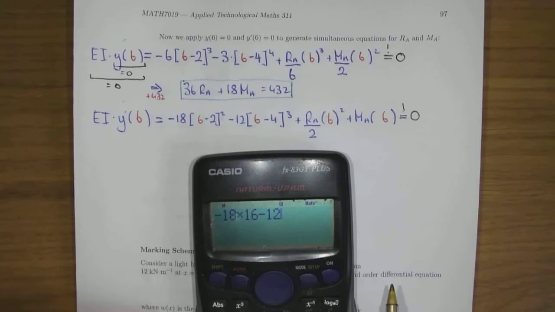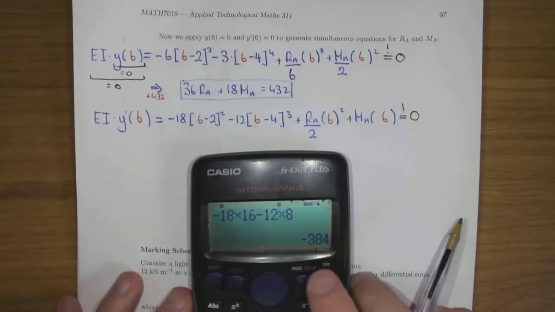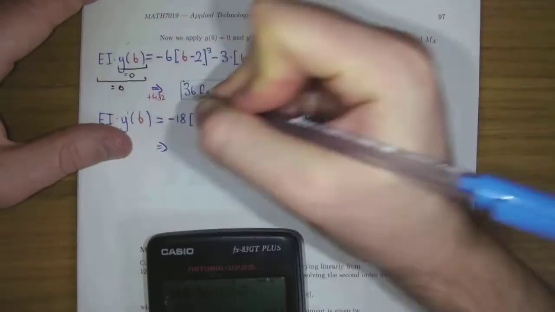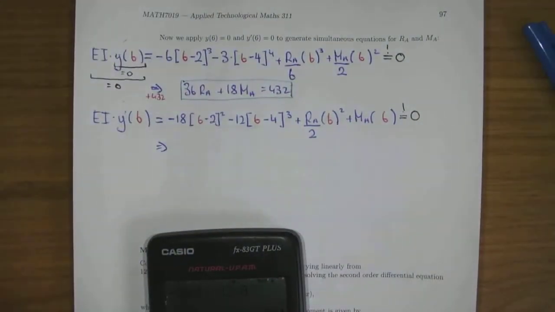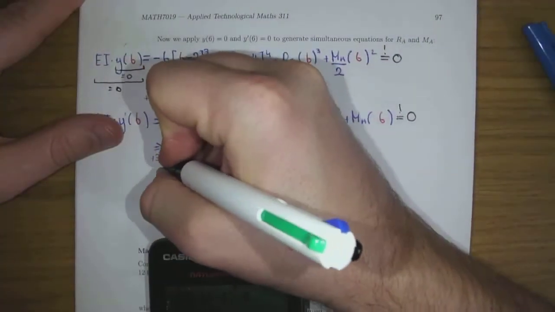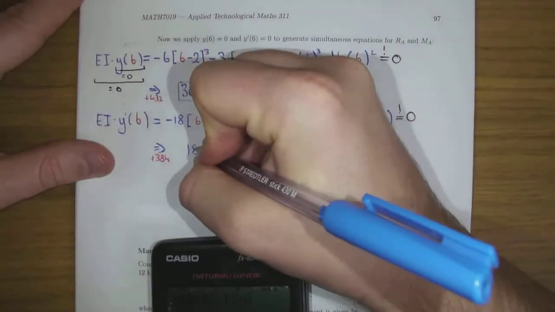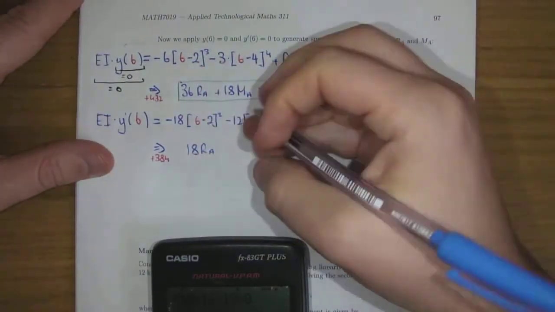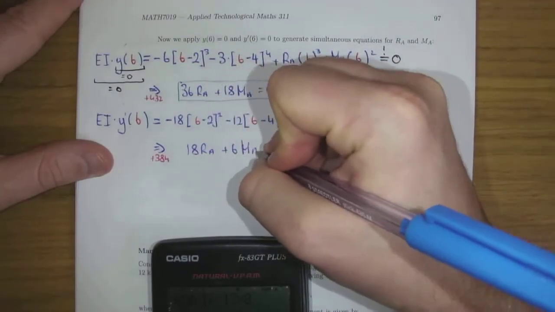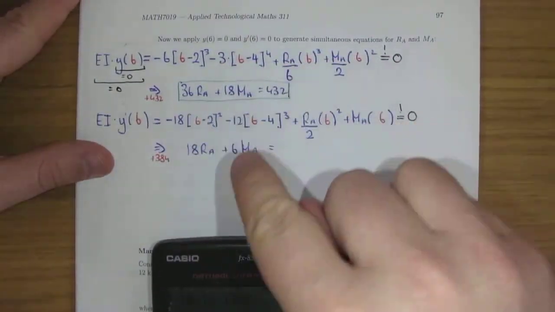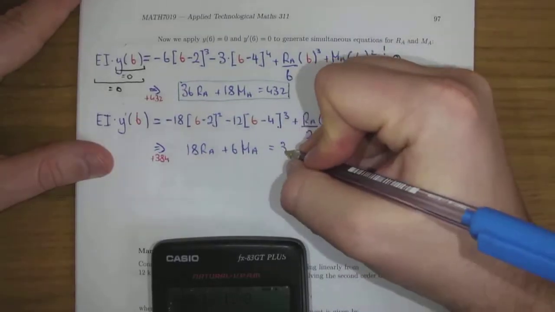Minus 12 by 2 cubed is 8. We get 384. I'm going to add that to both sides. Six squared is 36 divided by 2 is 18. 6 by MA is 6MA. And then add the 384, that's gone. 0 plus 384 is 384.